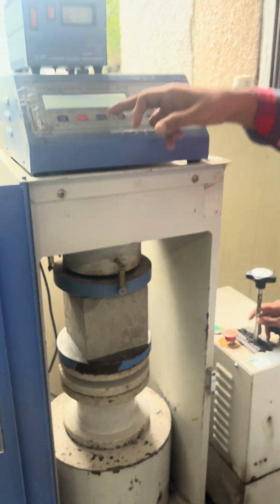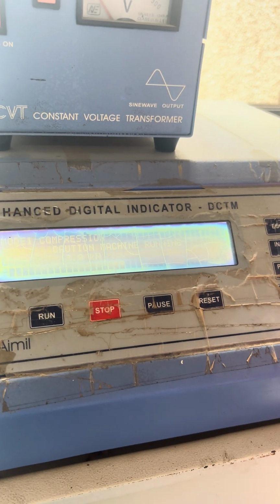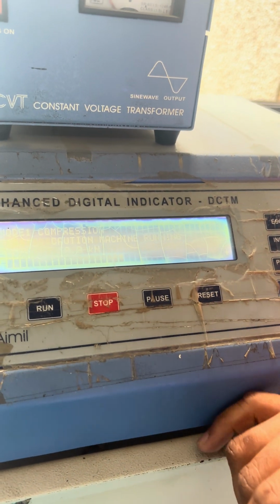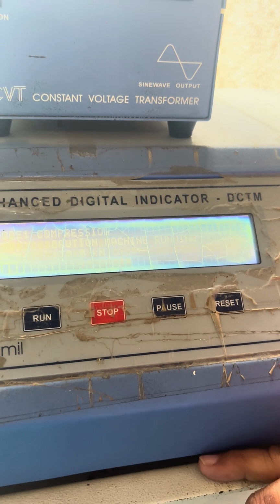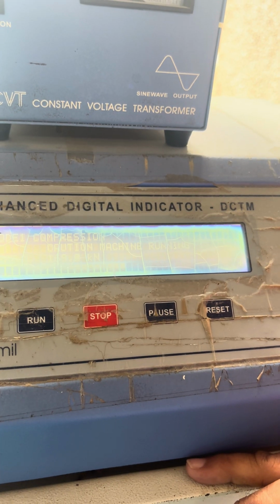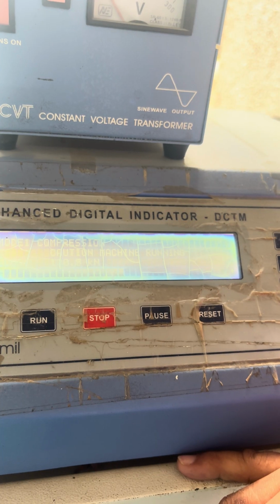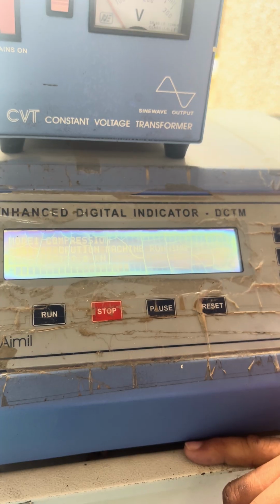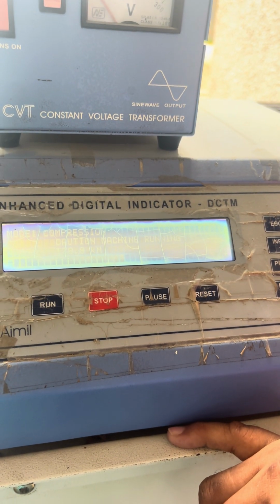You will see the difference in the load indicator. Now it is at 0. Now it is increasing, changing. The load is increasing gradually. So still it is taking load. Now it is 180 kilonewton.